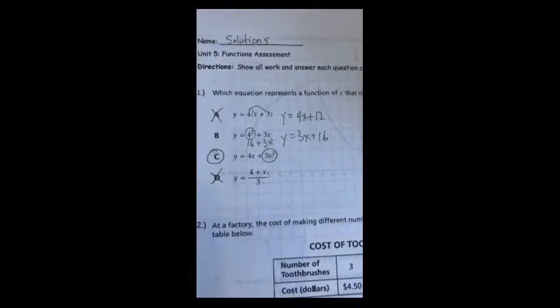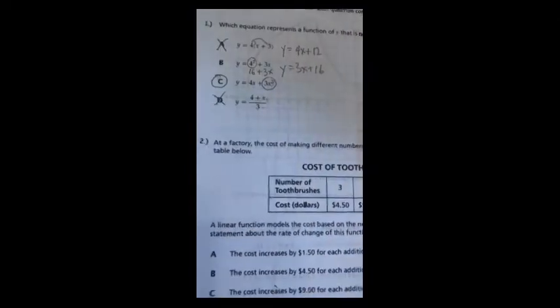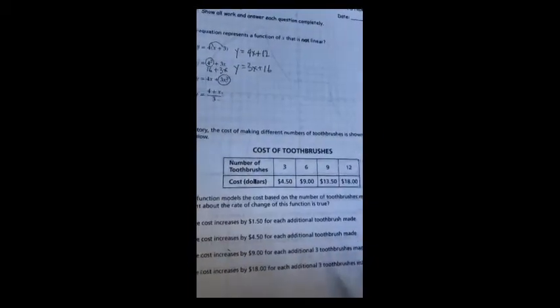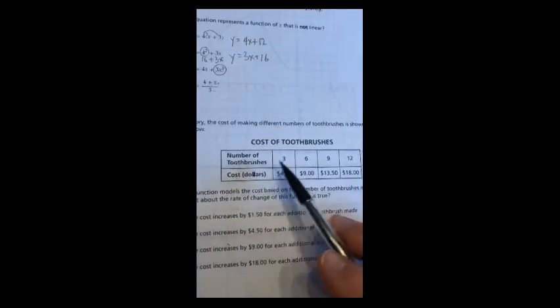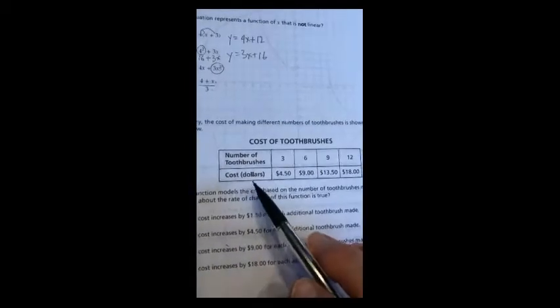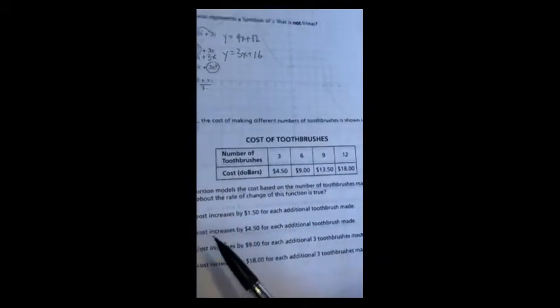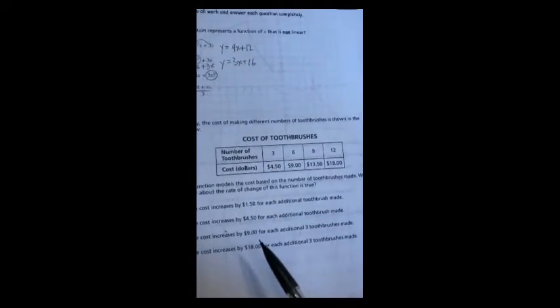Okay, one down, and we've got a bunch to go. All right, here we go. Number 2. At a factory, the cost of making different numbers of toothbrushes is shown in the table below. So we have a table with the number of toothbrushes and then the cost in dollars. A linear function models the cost based on the number of toothbrushes made. Which statement about the rate of change of this function is true?